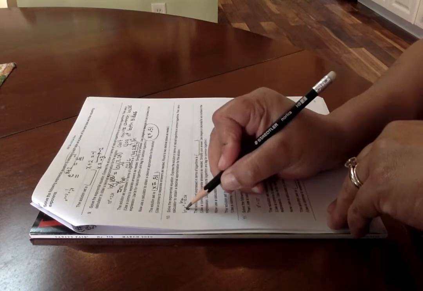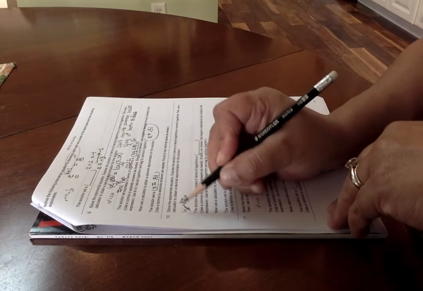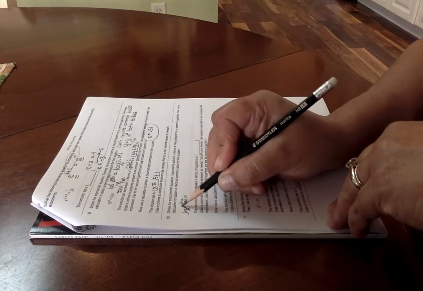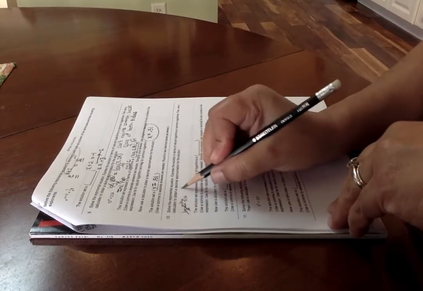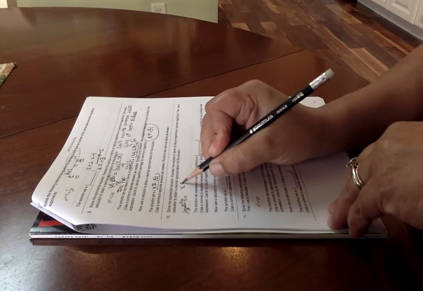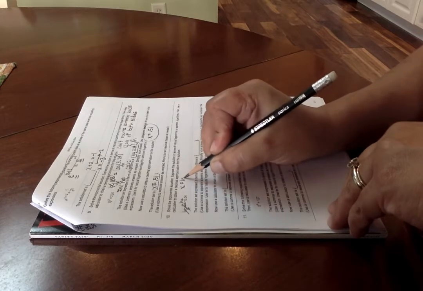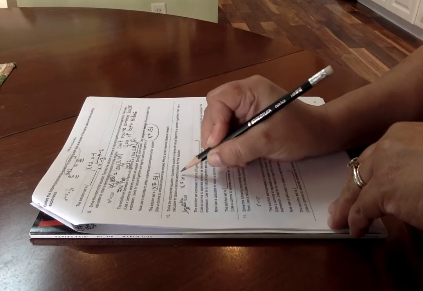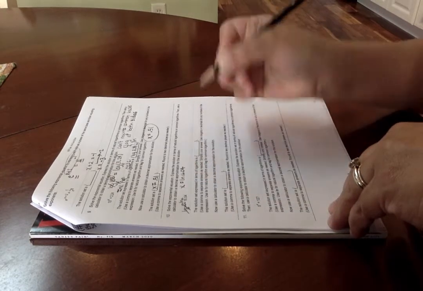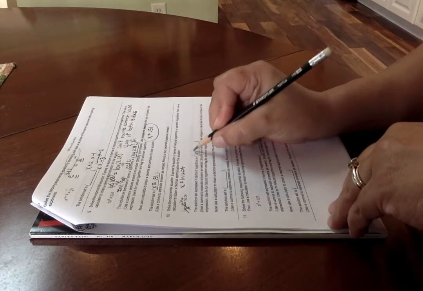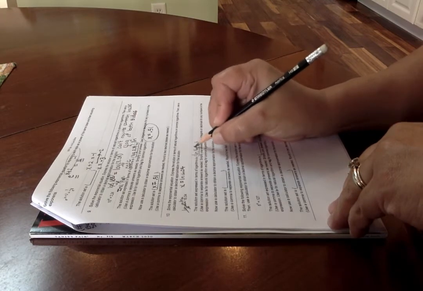So you can see that that e cancels with that e, takes the word log with it. The only thing left on the left-hand side is an x. And then on the right, you have ln of 16.04, you don't have to write the e. So that would be that answer right there.